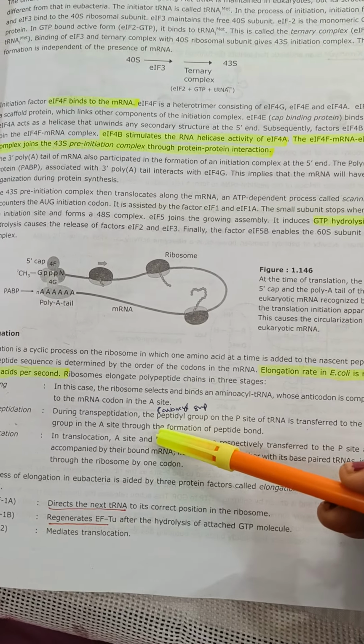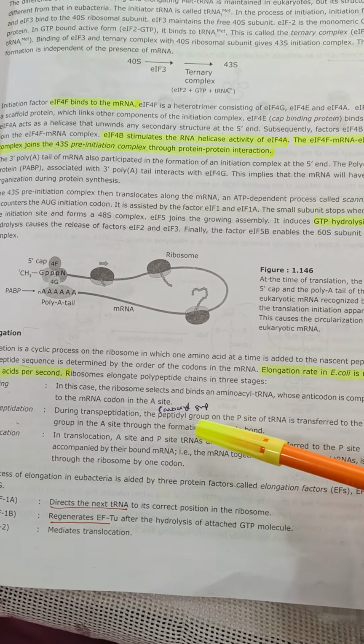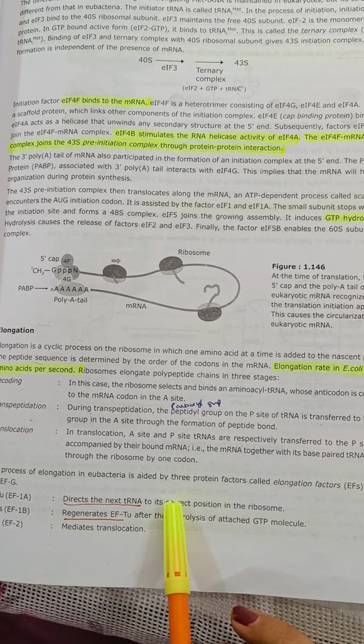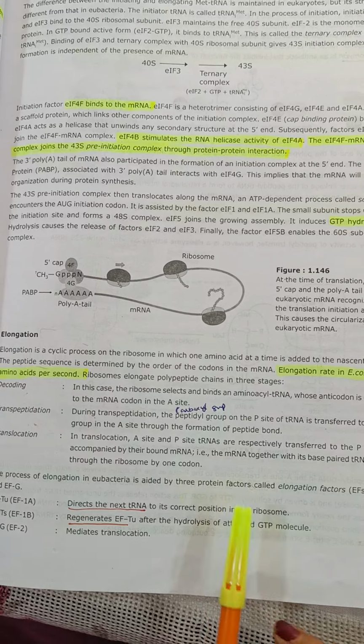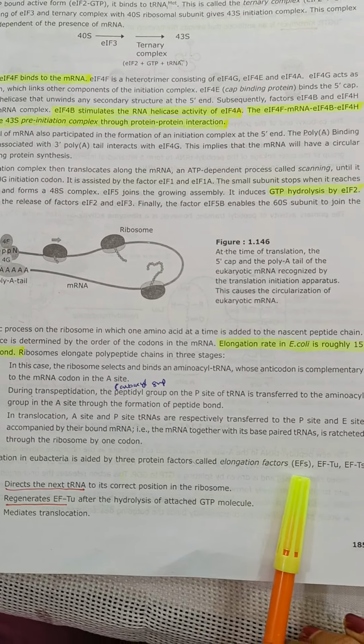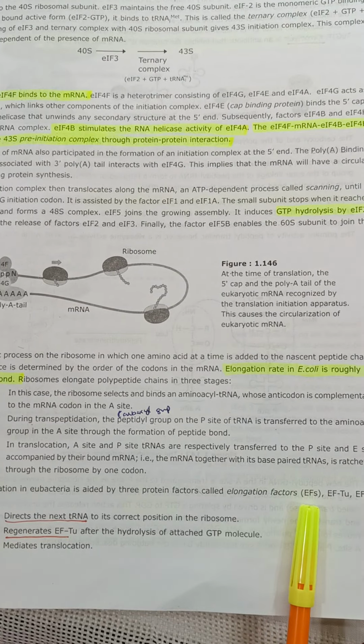So now we shall talk about elongation of protein synthesis. Like initiation, elongation also requires three protein factors which we call elongation factors. That is EF, which means elongation factor.